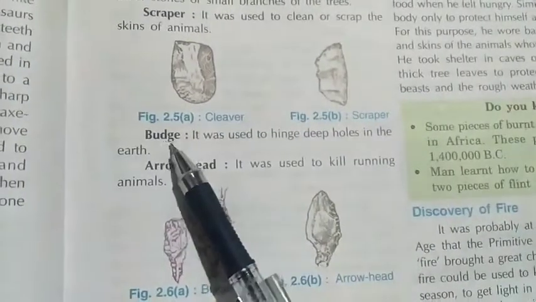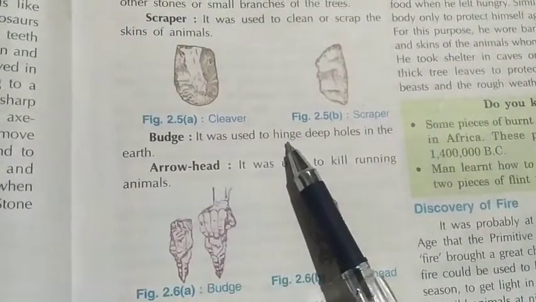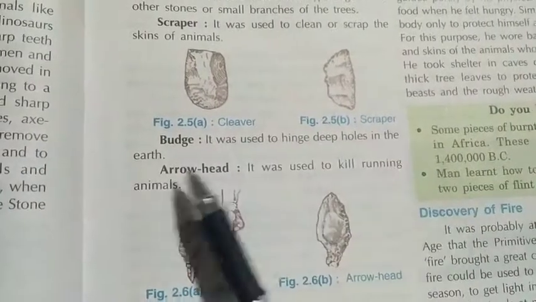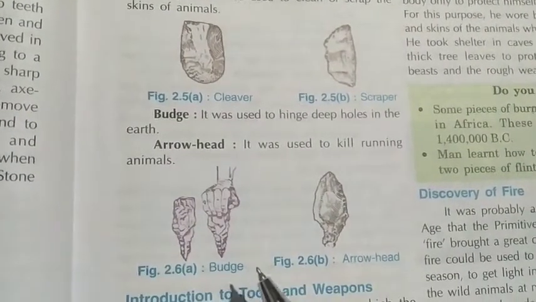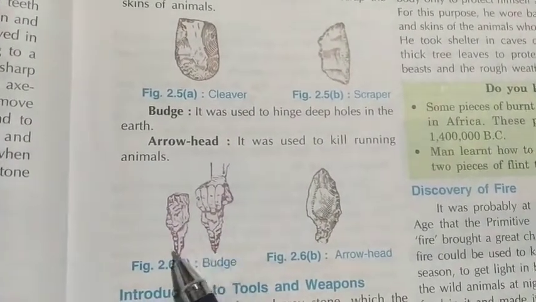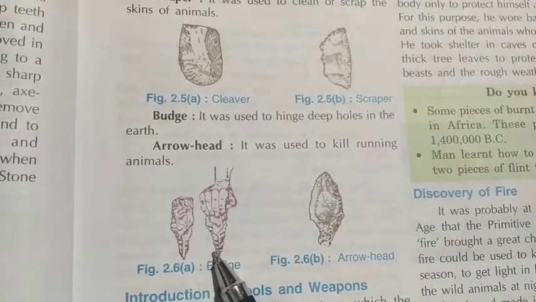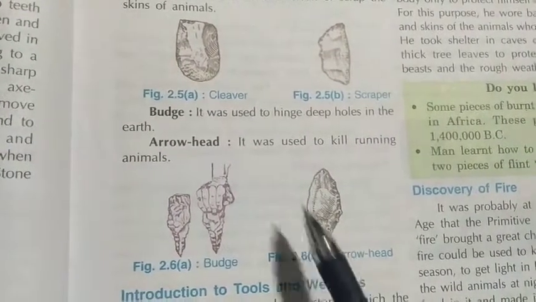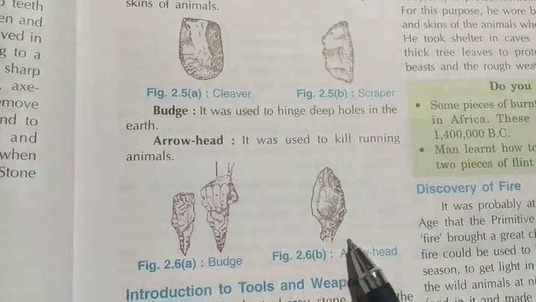And next is the budged. It was used to dig deep holes in the earth, as you can see here in the picture. An arrowhead, this one is the arrowhead. It was used to kill running animals.